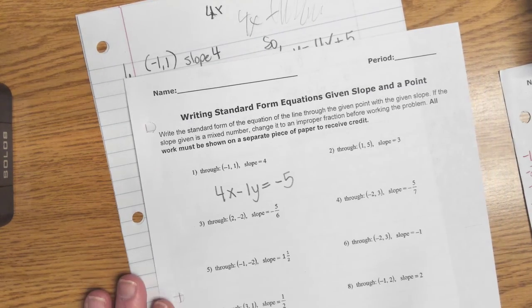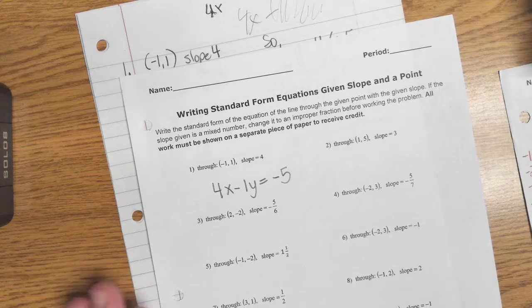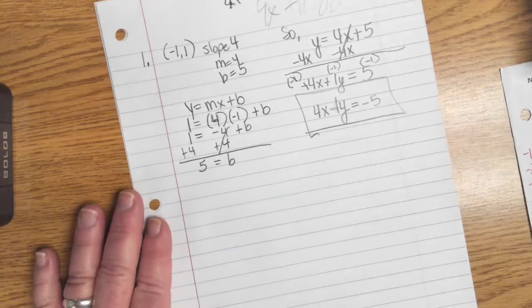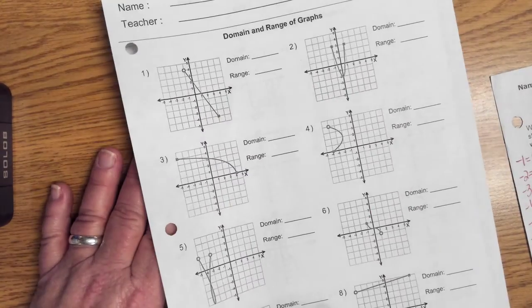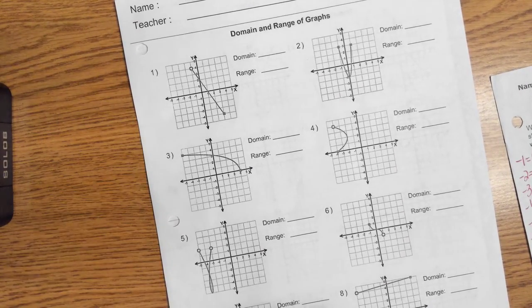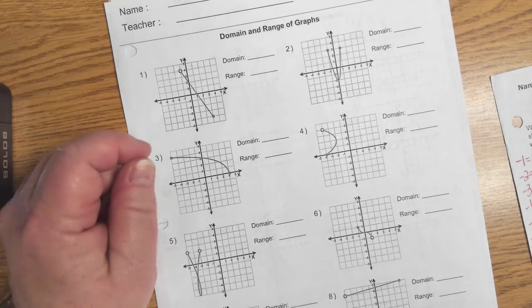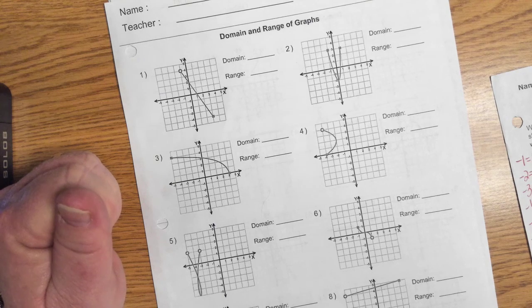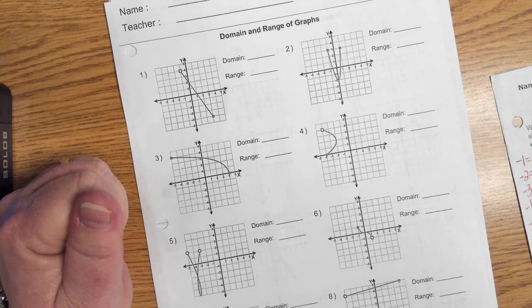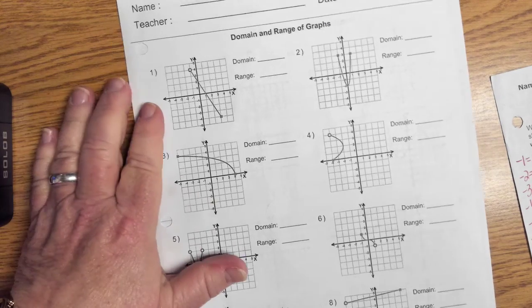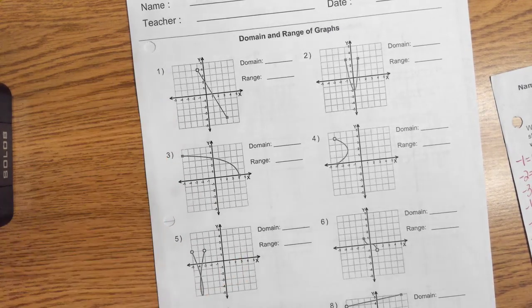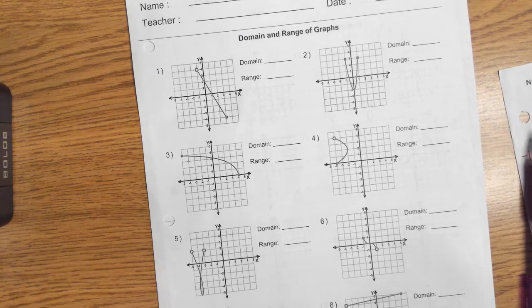So that's how you're going to do this. Let's go on to the other, and then we'll decide how many on each thing we're going to do. Okay. So let's look at domain and range of graphs. We've got to figure out what the domain and what the range is here, right? How are we going to do that? With your X and Y. And I used little colored pencils, didn't I? Because I liked colored pencils.